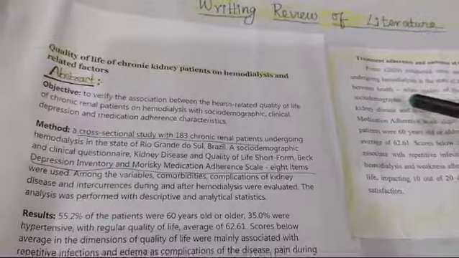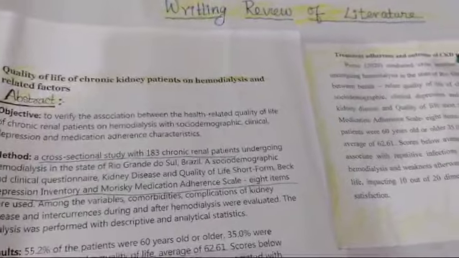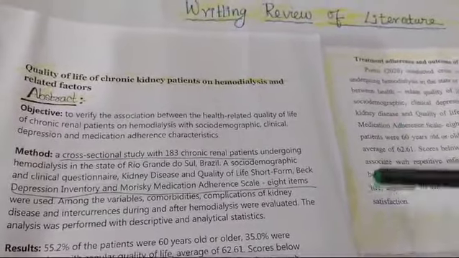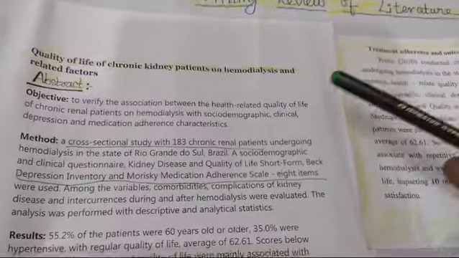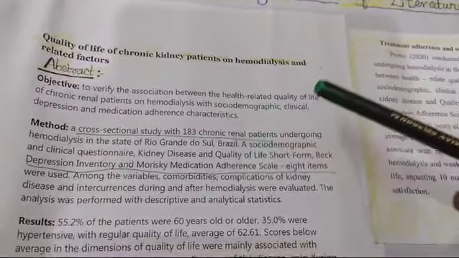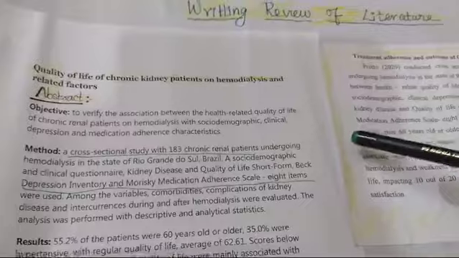Are you understanding? In a chapter you will be writing, for example, CKD patients, I have taken it. So review of literature is one of the chapters also.